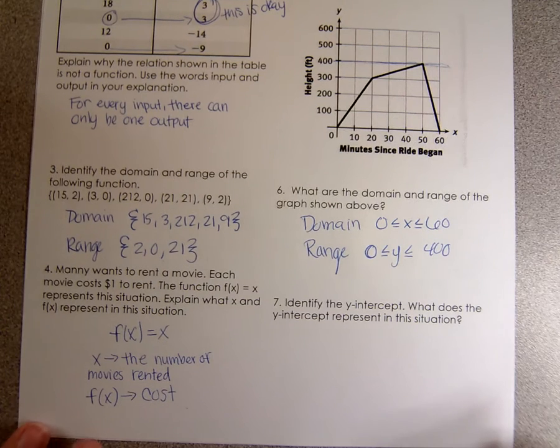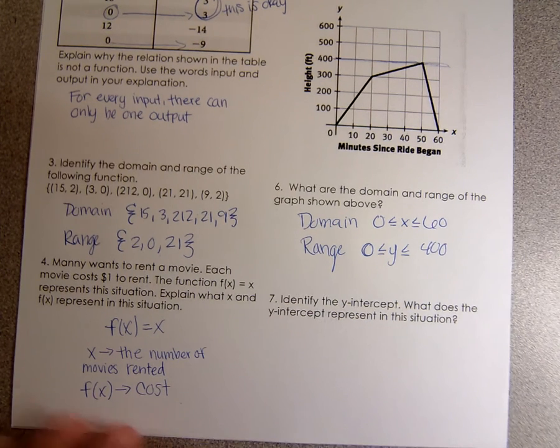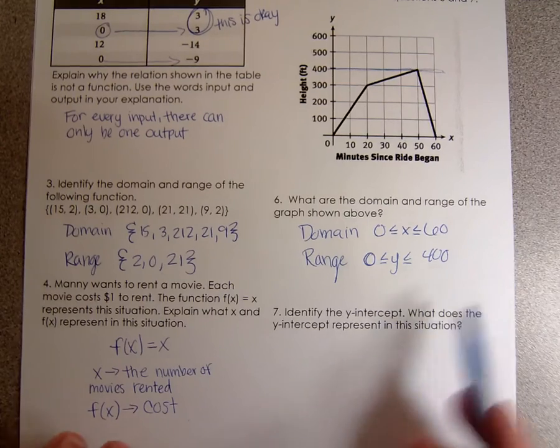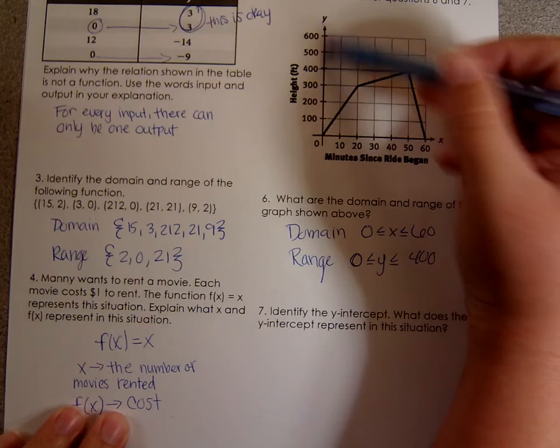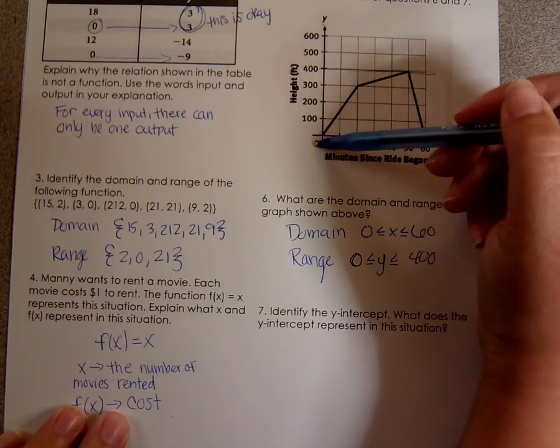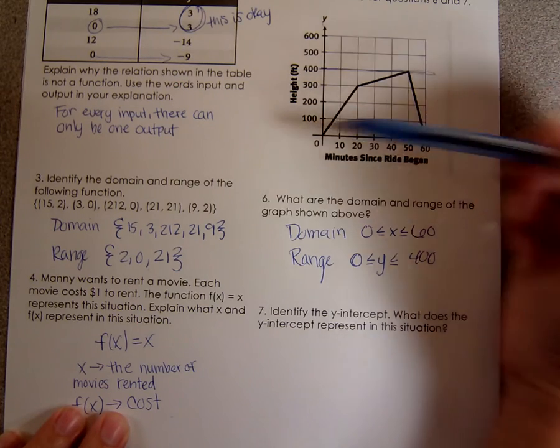And then what is the y-intercept? So what does y-intercept mean? Where it meets y. Where it crosses the y-axis. There is no x. It has nothing to do with x. I saw a lot of people talk about x. It is the y-intercept. It is where it crosses the y-axis, which is this axis right here. Where does it cross the y-axis? 0, 0.